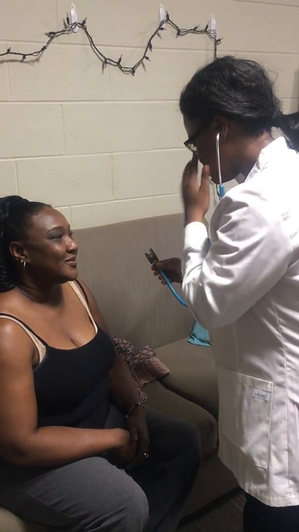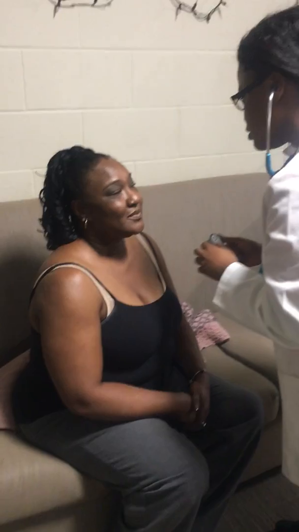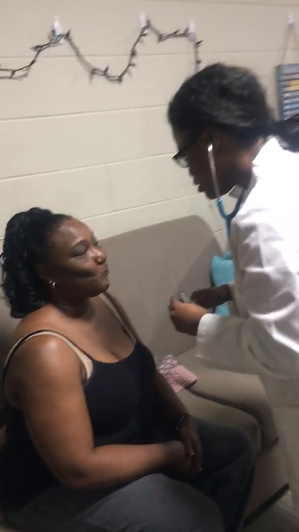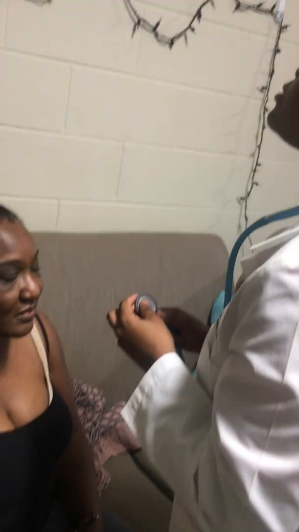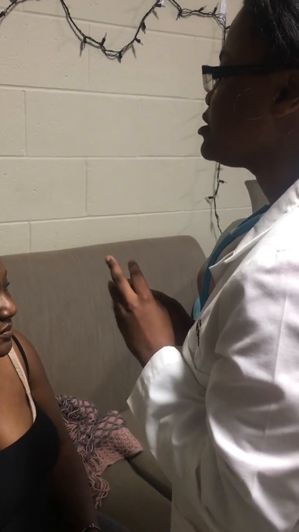All right. So now we're going to be listening to the heart sounds first, not the lung sounds. I'm going to do that later. First, we're going to listen to the aortic valve, which is the right sternal border, second intercostal space.